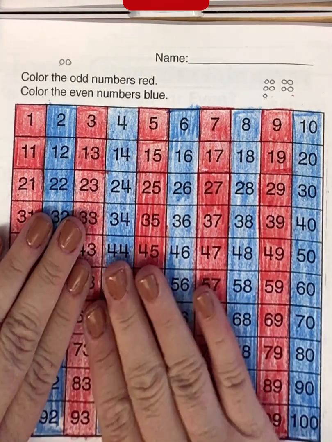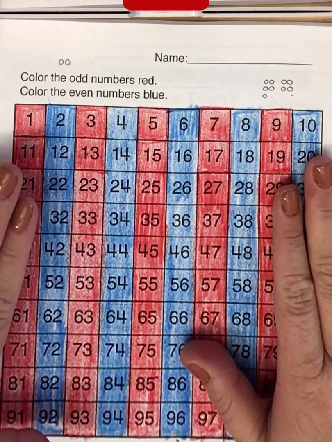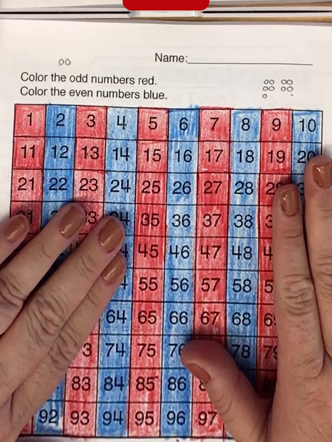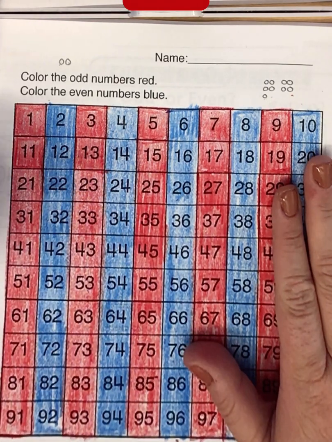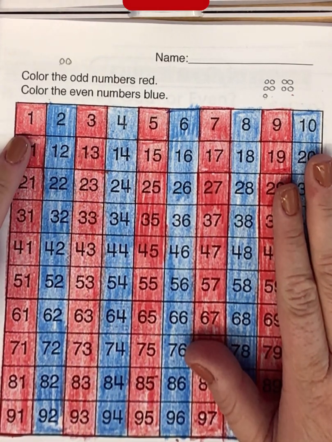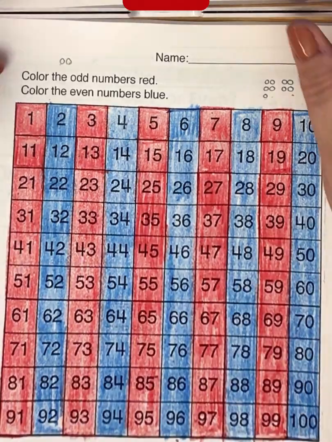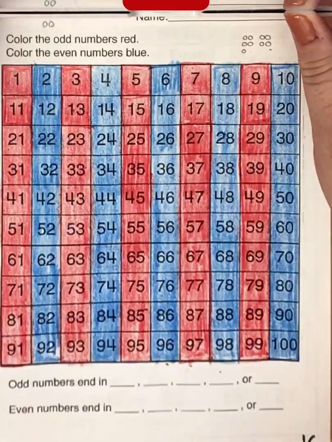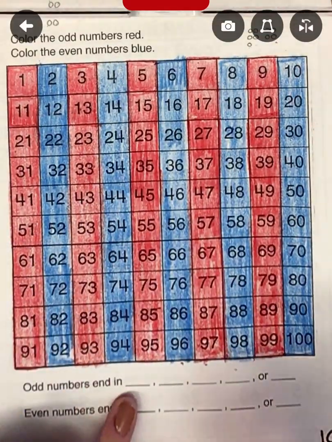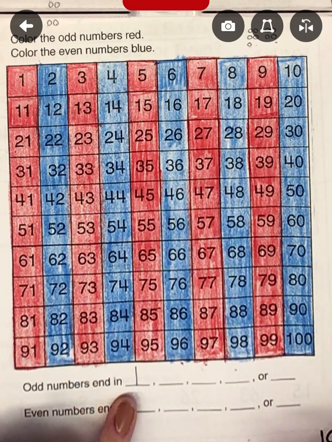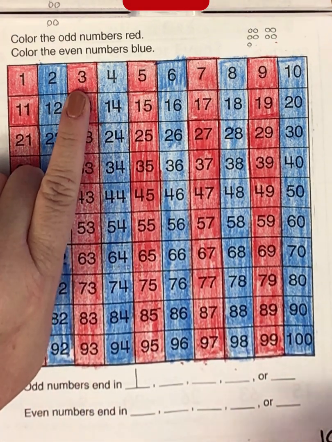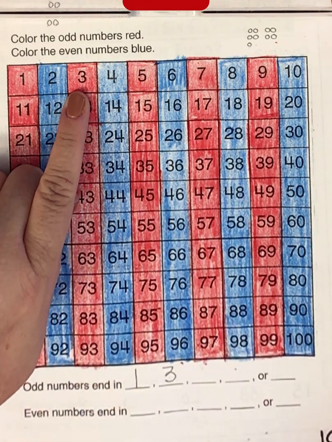Okay, now that we have finished our hundreds chart showing the odd numbers and the even numbers, let's take a look at our pattern again. If it's an odd number, then it must end in a 1. What comes next? 3.